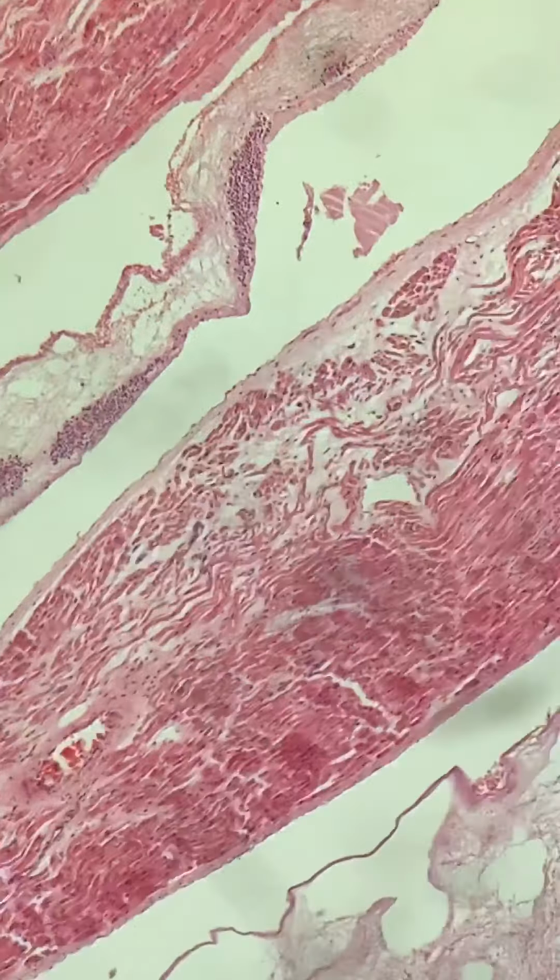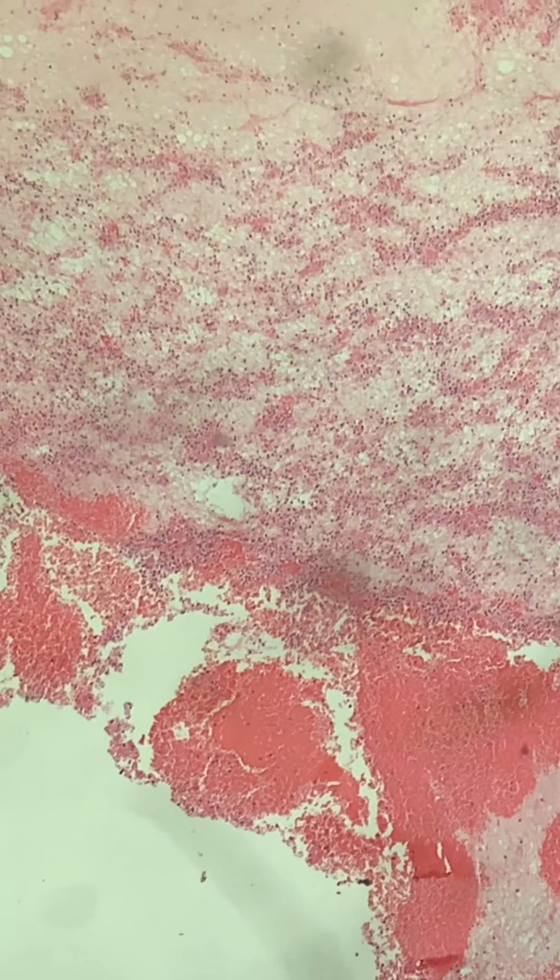All right. Let me see if I can go to another section. Maybe we'll see a better section of the thrombus. So I was able to find a better section of the thrombus. Again, here's where the origin of the thrombus would be. You see the blood, you see the inflammatory component, and as we go up, this is called the lines of Zahn.